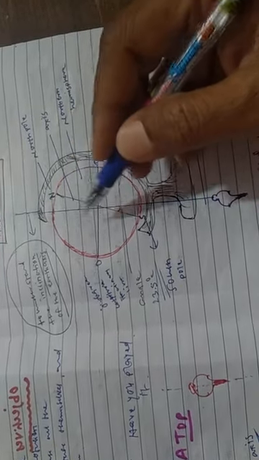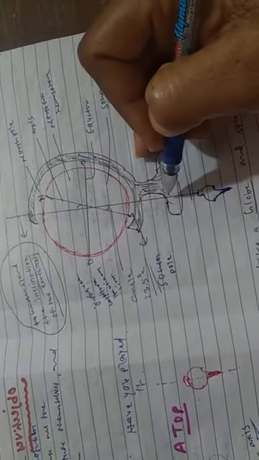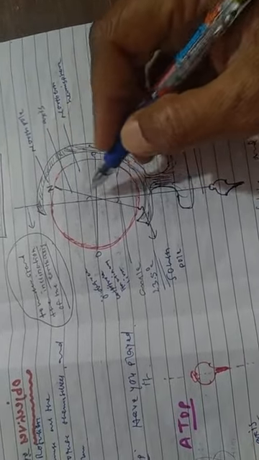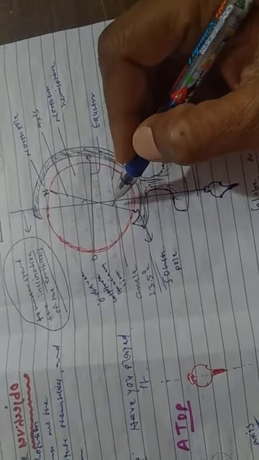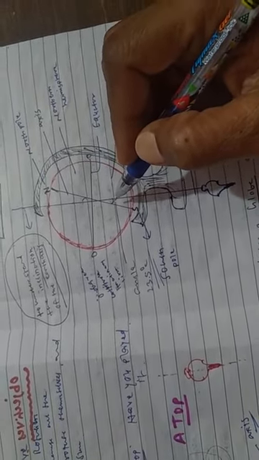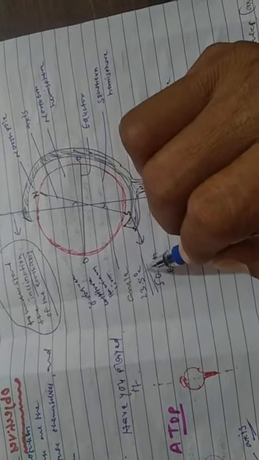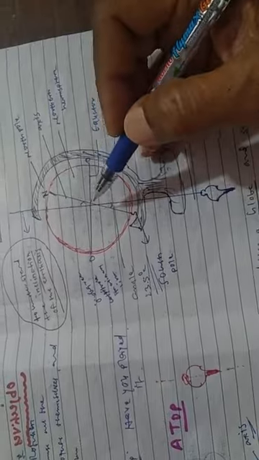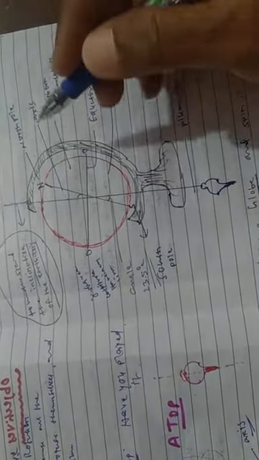Now you are seeing the diagrams in the picture. You see this is a thread line, and this is the axis. This axis and this line form an angle, and that angle is called the inclination angle, and it is 23.5 degrees. This is the angle.